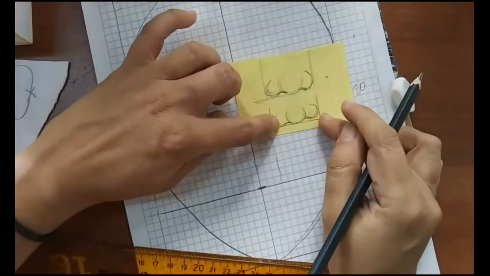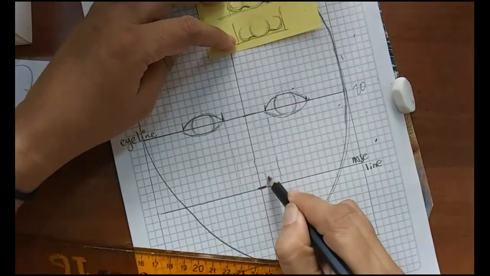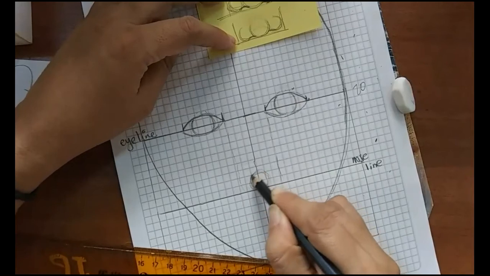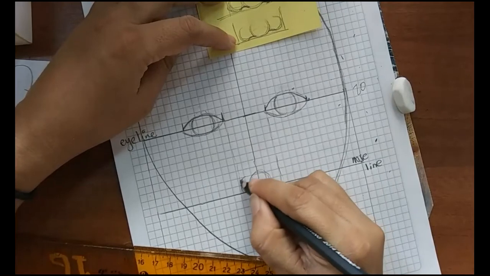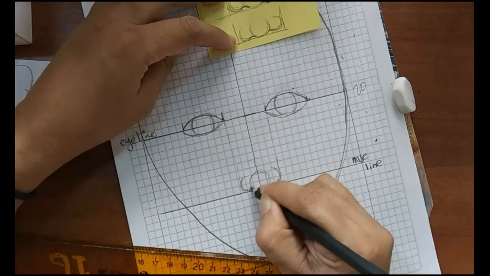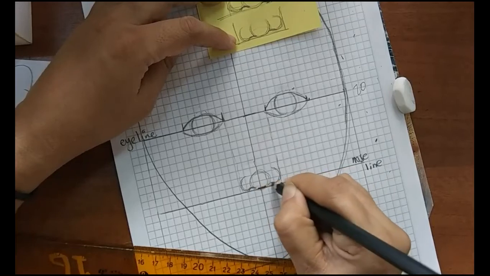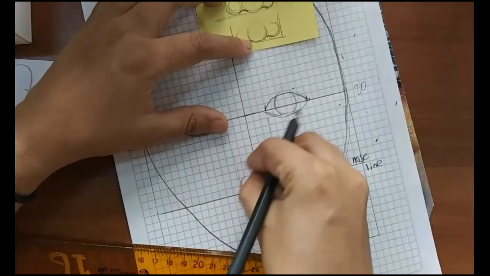We only draw the tip of the nose. So I'm going to do it here. The circle is big and touches this line. Letter C, inverted, an arc, then I erase this. Okay.